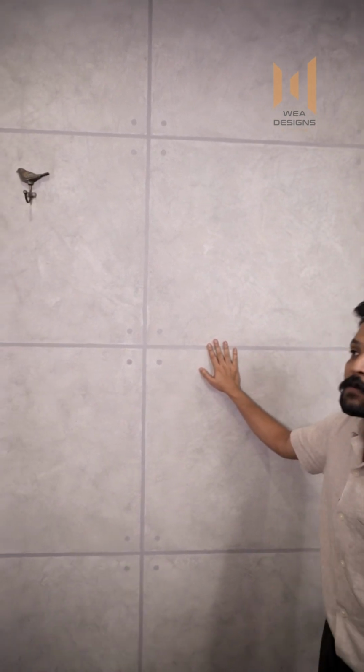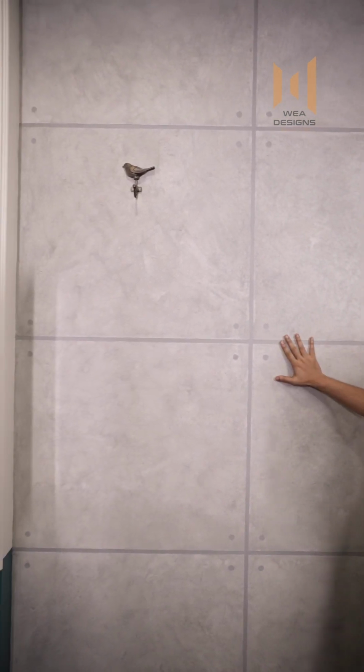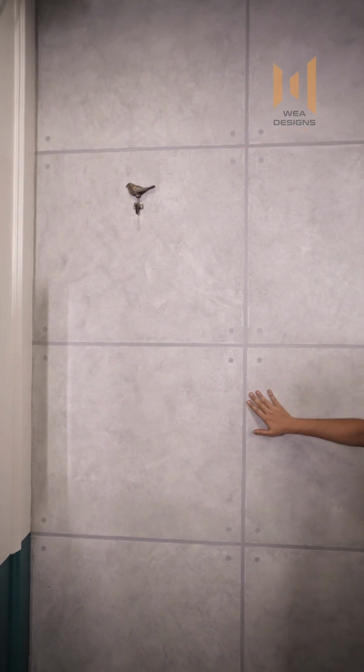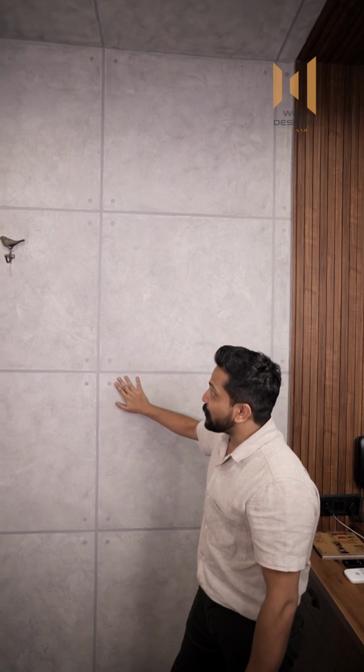When I say texture paint, most of you might be thinking, is it really texture paint or some cement board? Yes, there are cement boards like this, which are imported panels, but they are really expensive. So this is the cheaper version of the same. When I say cheaper, it is not actually cheap. Compared to the real cement board it is cheaper, but if you compare with normal texture paint, this is really expensive. For those who like a more rustic or natural feel, this is the best option. And if you ask me, my personal choice is always this sort of feel.